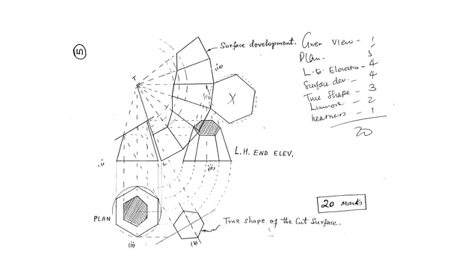The given view is given 1 mark, the plan 5 marks, left end elevation 4 marks, surface development 4 marks, true shape 3 marks, and then the line work and neatness. That is how we distribute the 20 marks, and you can see that each diagram has been labeled there.